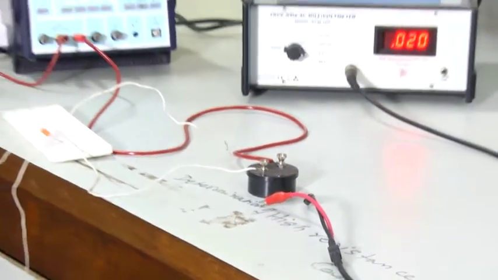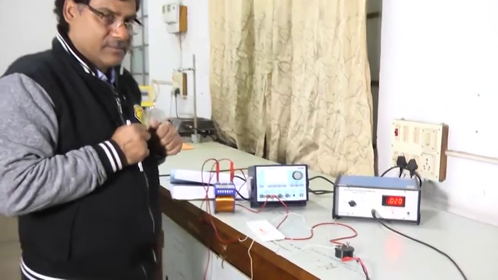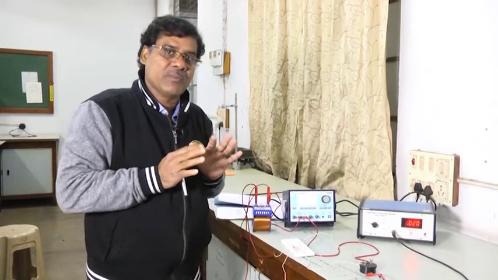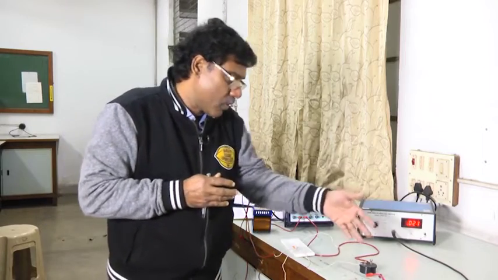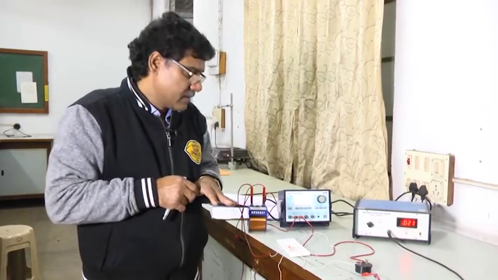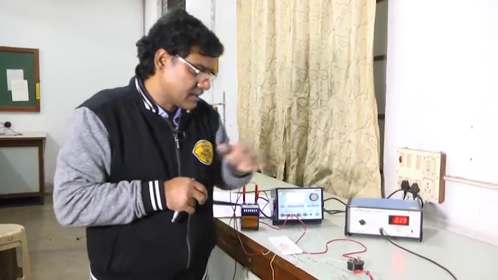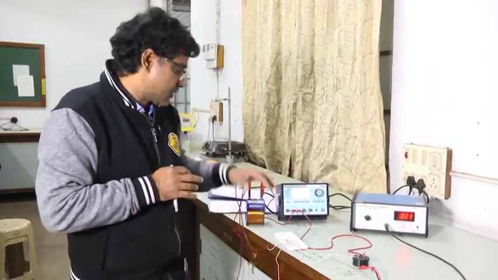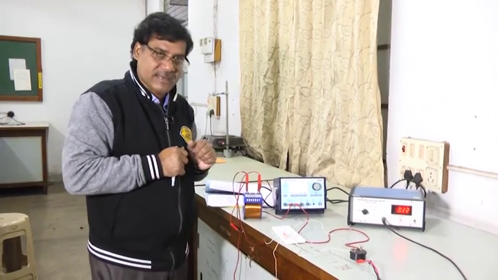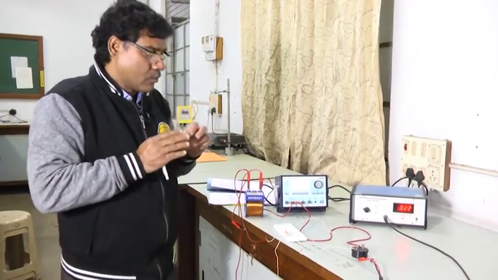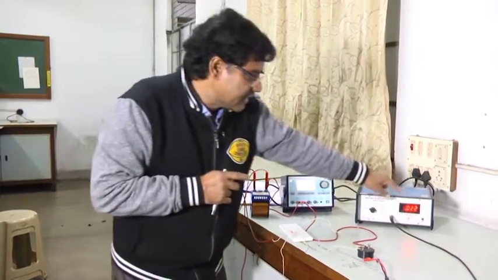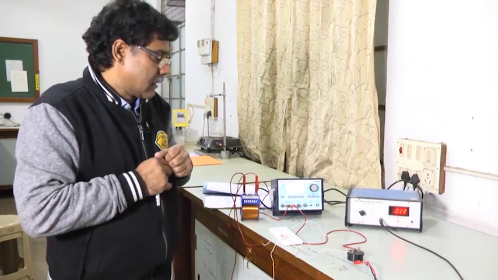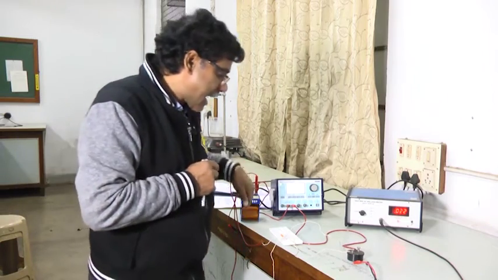Okay. So, if AC current flows through the circuit, the current is the same everywhere in the circuit. So, if you measure voltage across the resistance or inductance or capacitance, you will get the reading from here. Now, I need to know the current in the circuit.